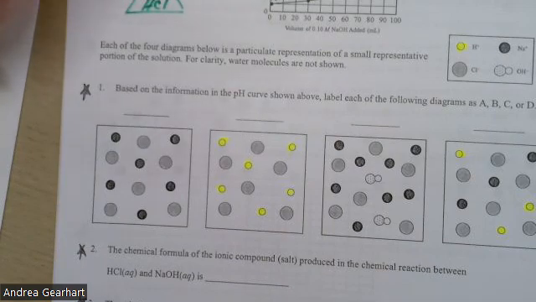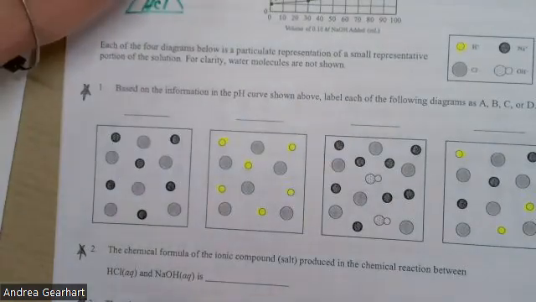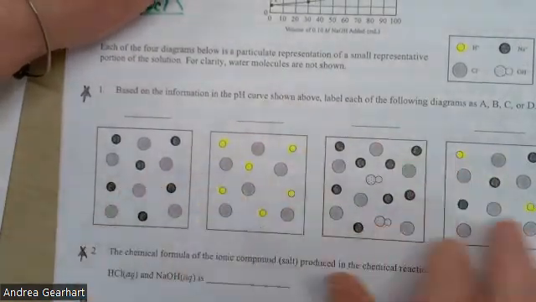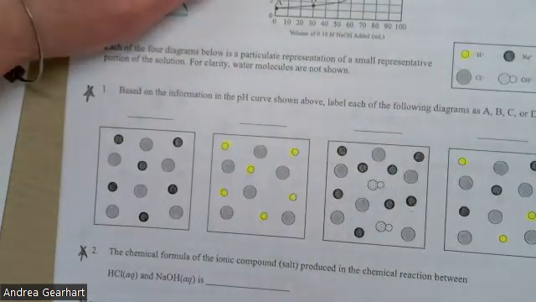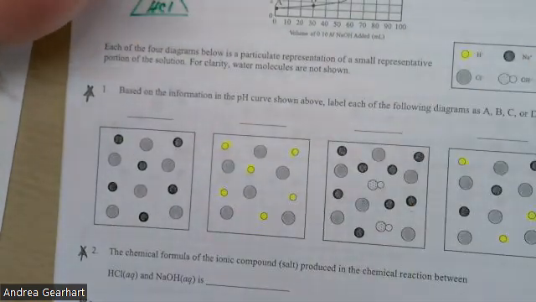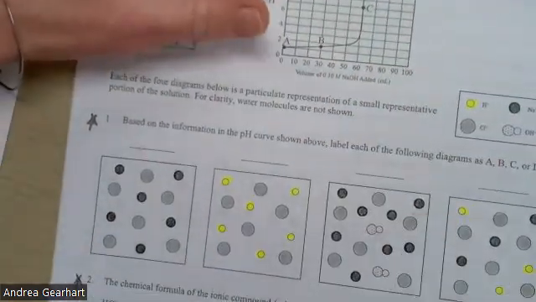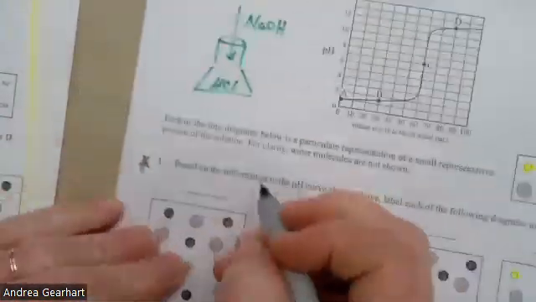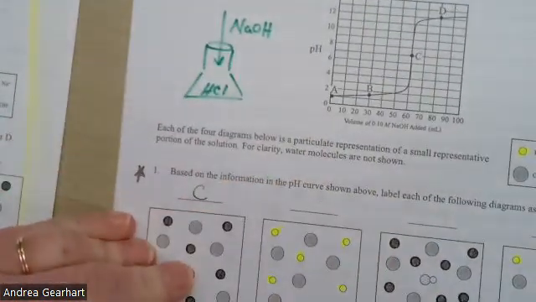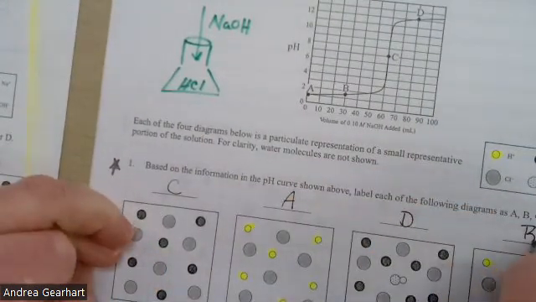Are we good to go? All right. So I would just make sure that I understand what is being conveyed per the key. And it helps me most to really identify where, because I'm starting with strong acid, where I have that and so on. Okay, so correct answer, left to right, C, A, D, B.